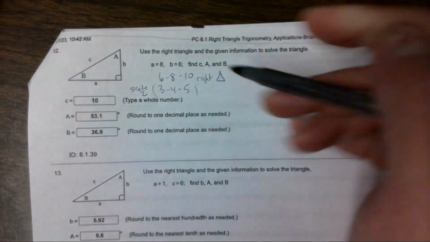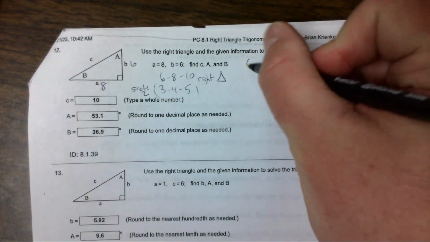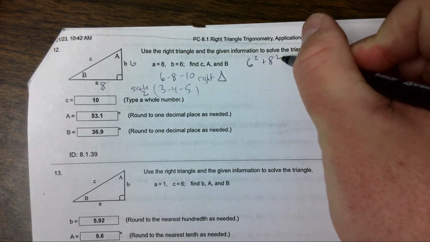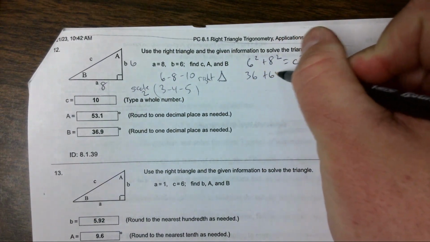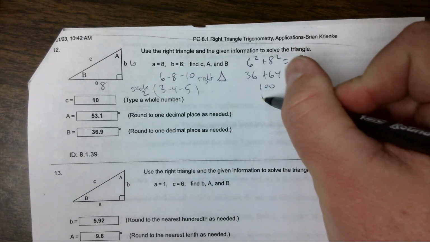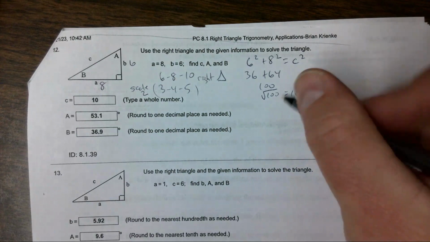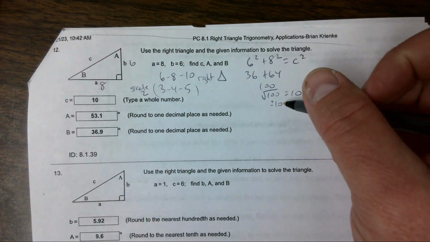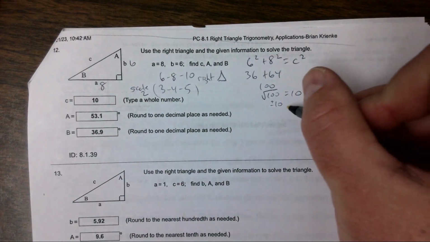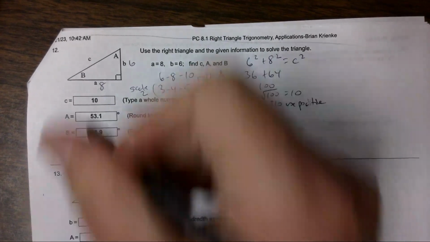If you don't know that, that's all right. Just do your Pythagorean theorem. 6 squared plus 8 squared equals c squared. 36 plus 64 is 100. Then you do the square root of 100, which is 10. Now, before, we said positive and negative 10, but because these are lengths of a side, it has to be positive. And so it had to be 10.